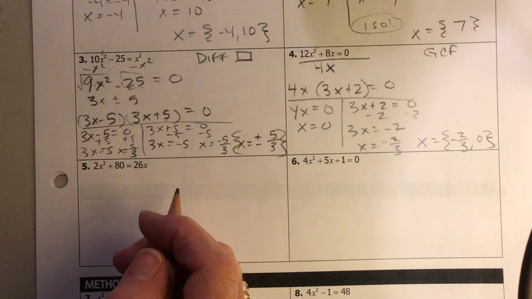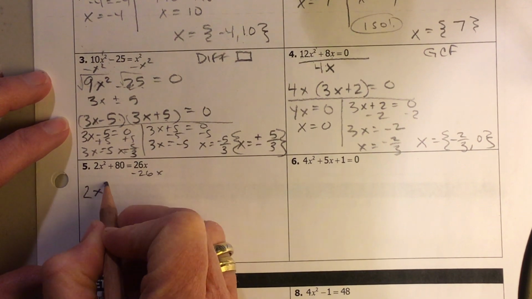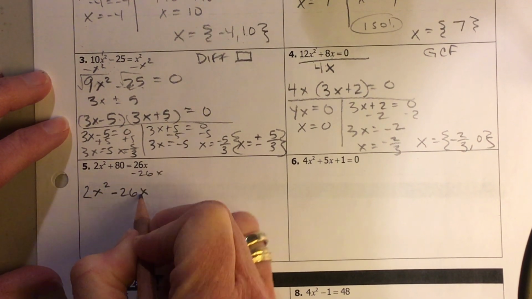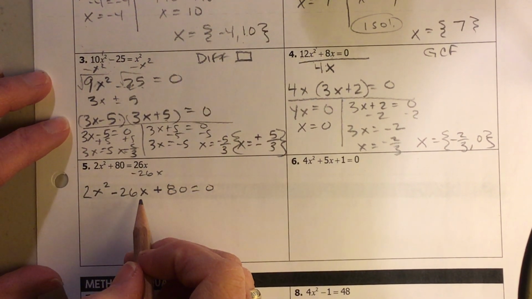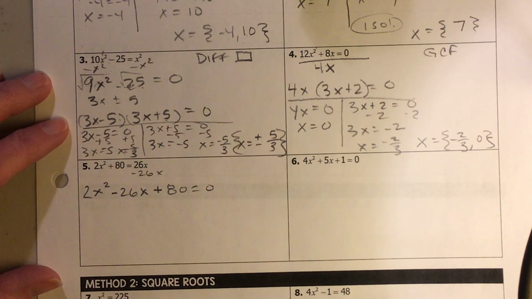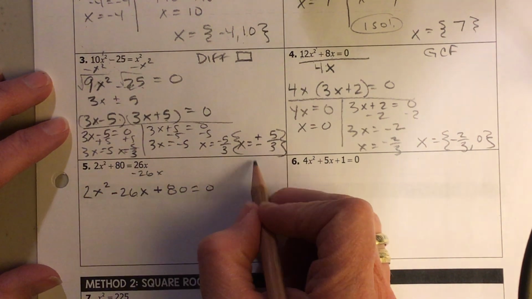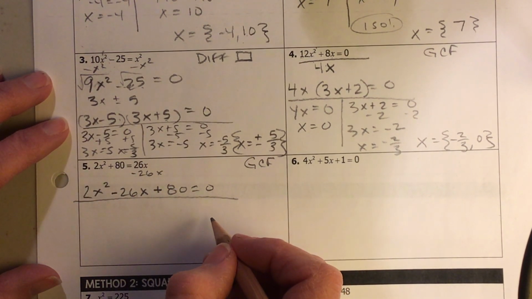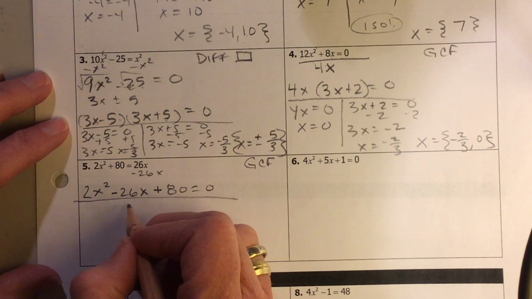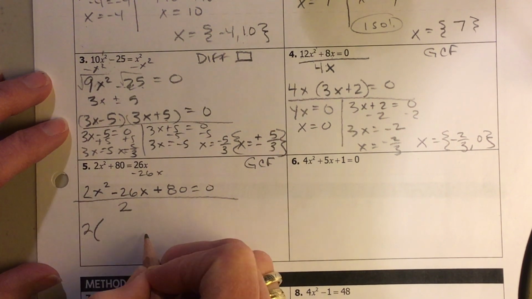Number 5. I'm going to move my 26x to the left. So I have 2x squared minus 26x plus 80 equals 0. And so here, what I could do is, well, I have this coefficient here. Could I do slide and divide? Well, I could, but why don't we first start with the GCF, okay? They're all even. So at least I could pull out an even number. Could I pull out anything else? No. So pull out your greatest common factor and put it aside.